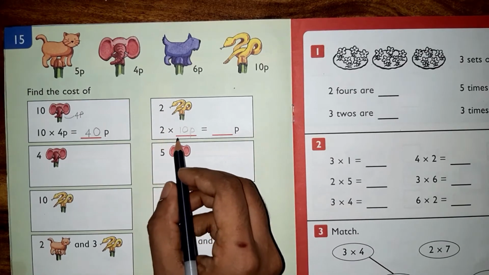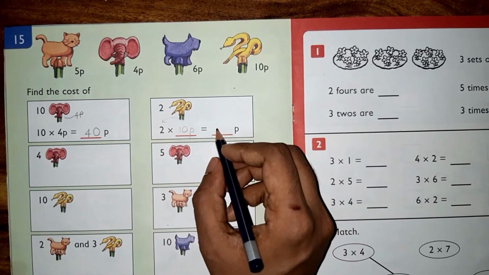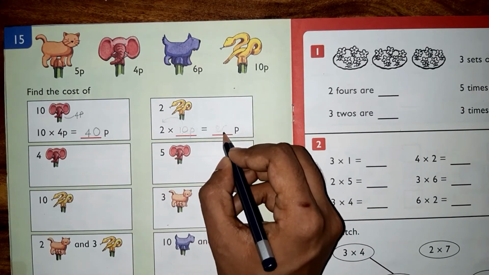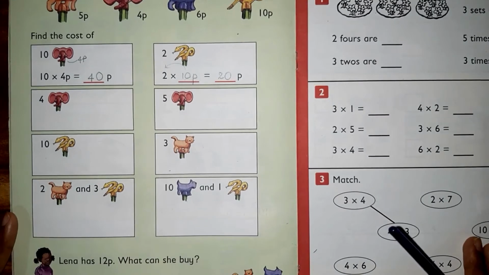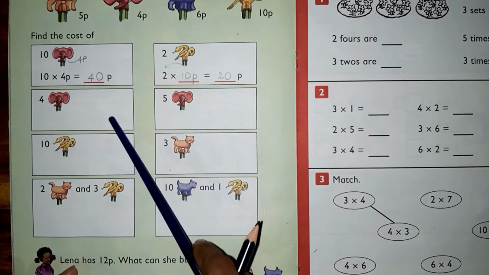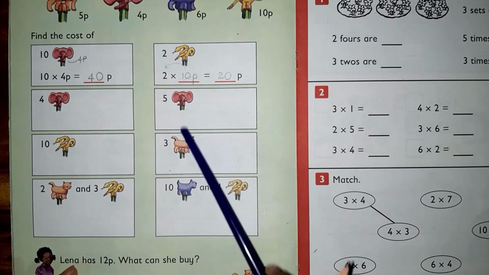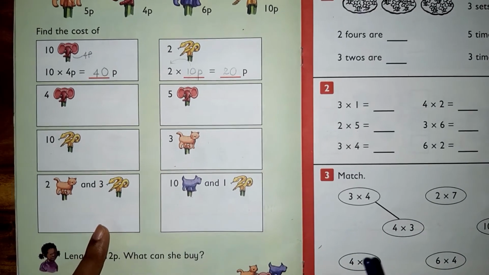We know the 2 times table, or else you can consider 10 times 2 also, and the answer is 20 pence. Alright, these first 4 activities you can do alone, and I'm going to do the last 2 with you.